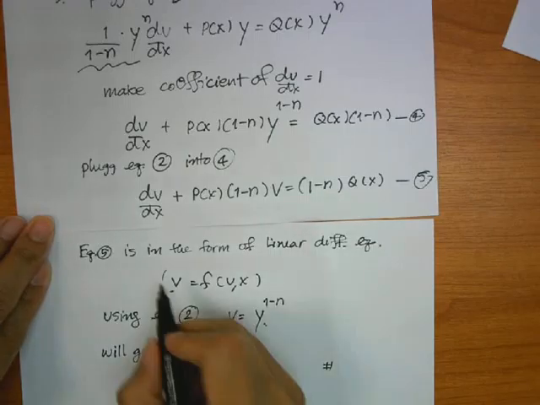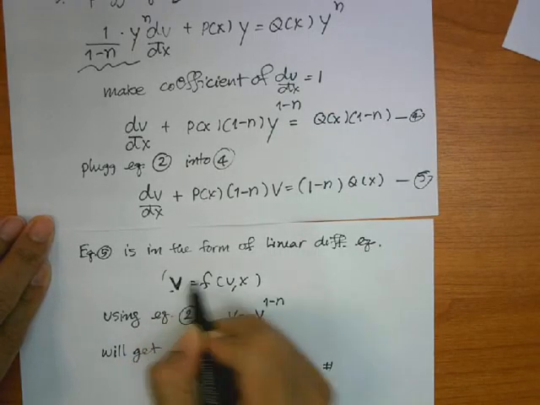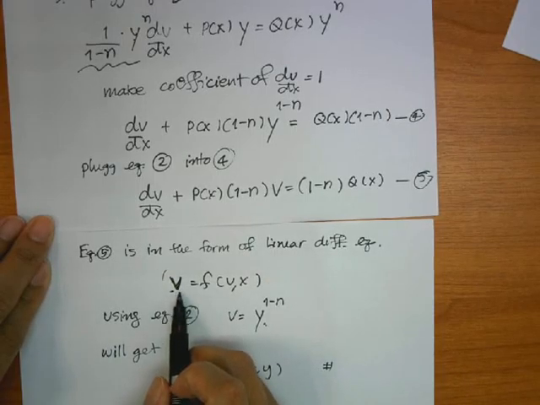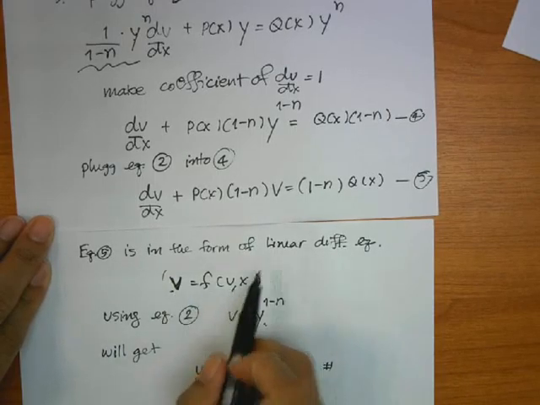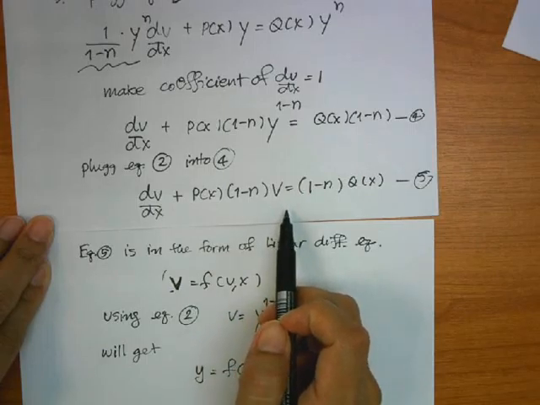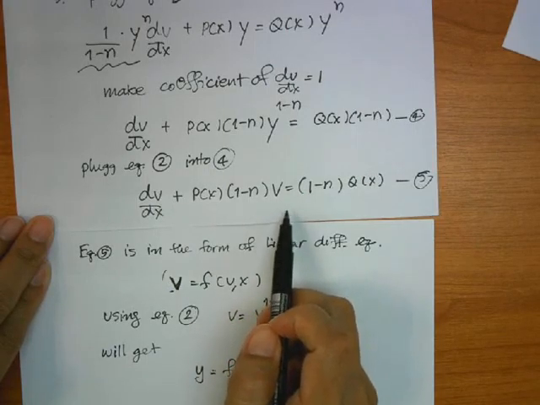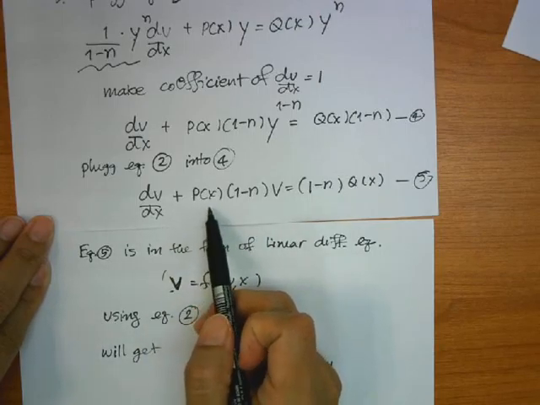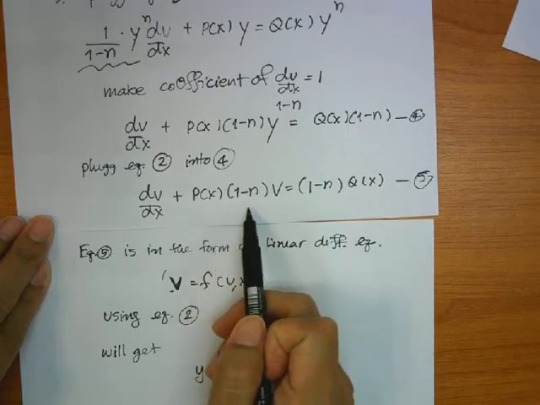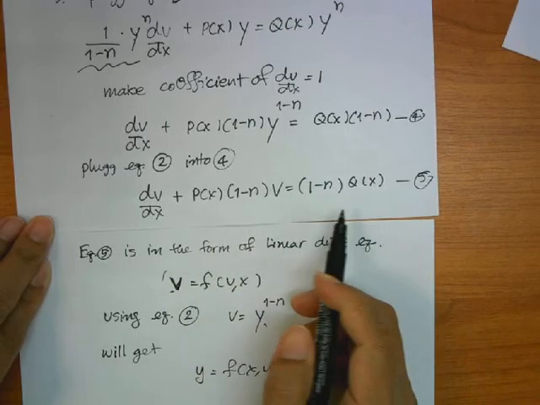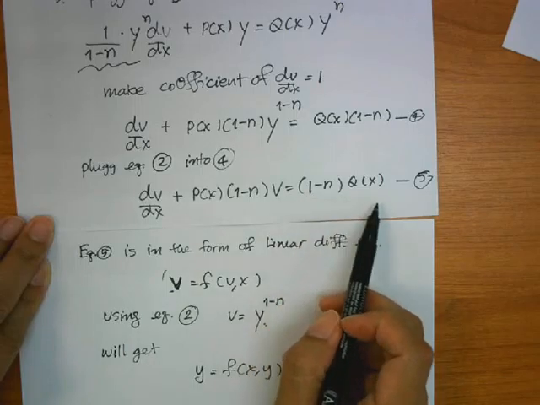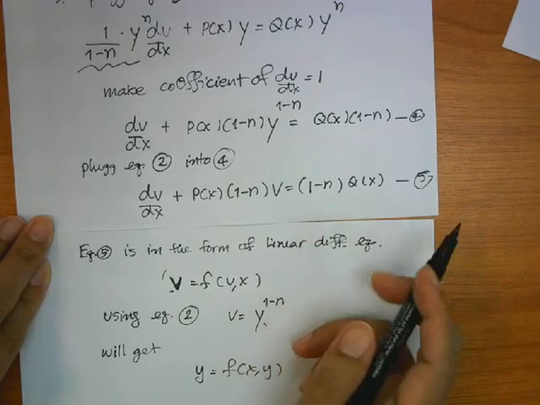Right? From the linear differential equation technique, you would get v as a function of x, because this is in the form of linear. And then you just find the integrating factor. But now your p(x) is not p(x), it becomes 1 minus n times p(x). And your q(x) is not q(x), it becomes 1 minus n times q(x). Just that.